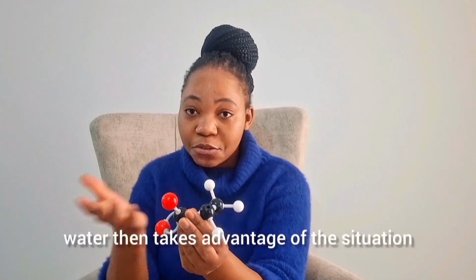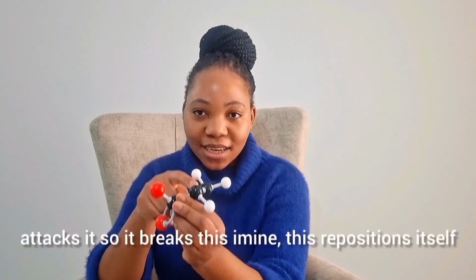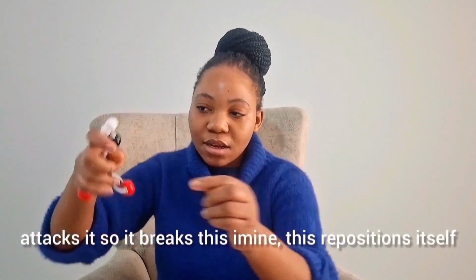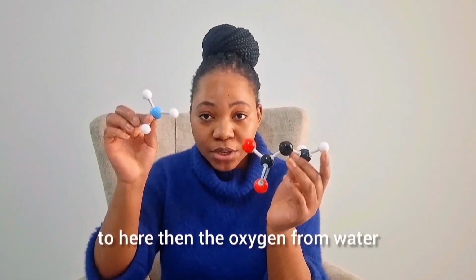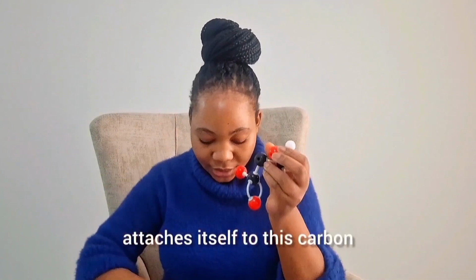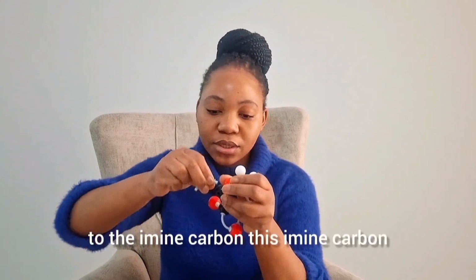Water then takes advantage of the situation. Since this is exposed, it's vulnerable, it attacks it, so it breaks this amine, this repositions itself to here. Then the oxygen from water attaches itself to this carbon, to the imine carbon, this imine carbon.